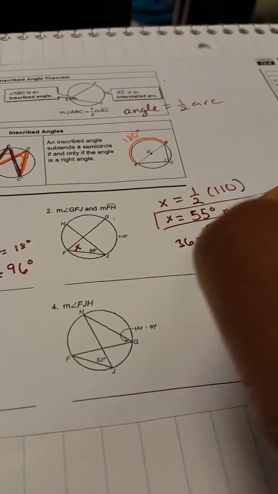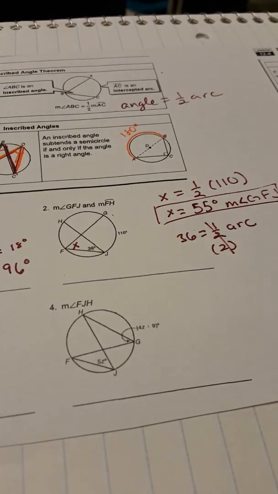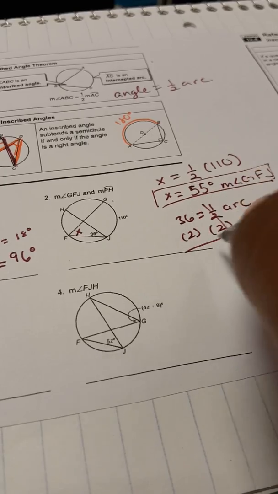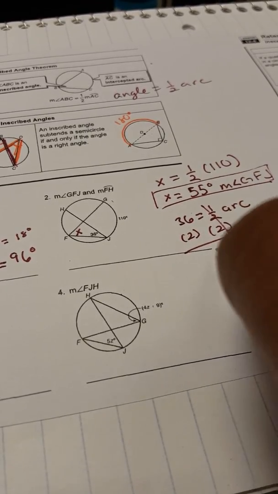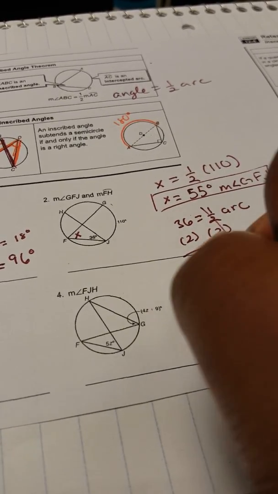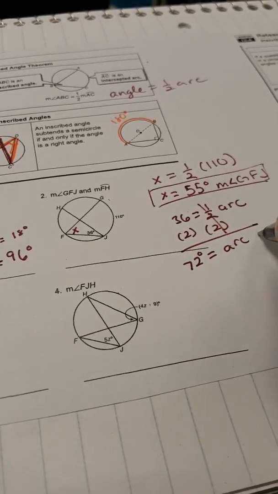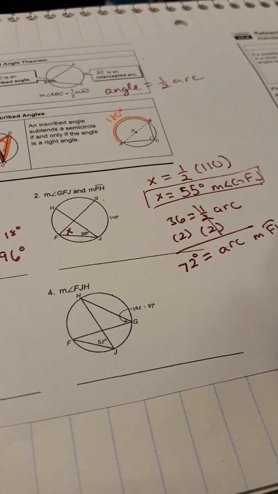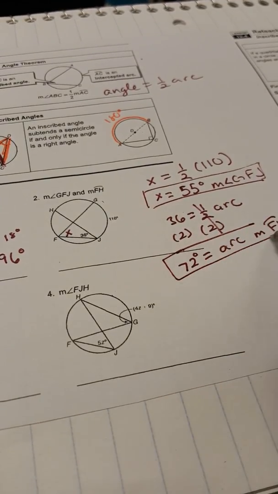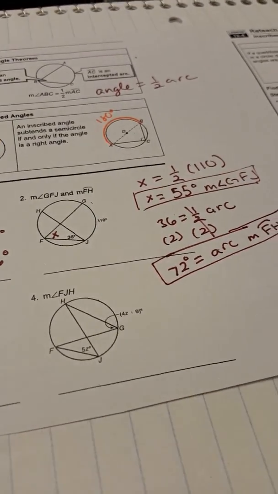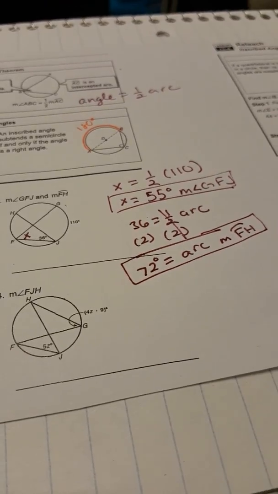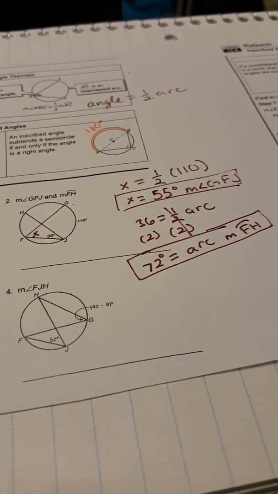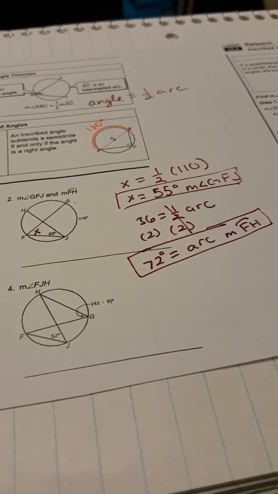Multiply by 2, or dividing by 1/2 is the same thing as multiplying by 2. So 36 times 2 is 72. So if you need to, plug into the formula because you can't remember if you're going to divide or multiply.